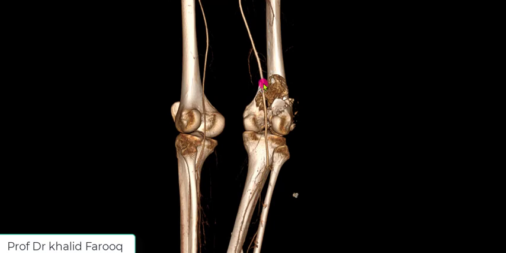Here we can see the area where mass effect is noted on upper portion of the popliteal artery by fractured displaced bony fragments, but remaining course of the popliteal artery shows normal caliber and flow pattern.